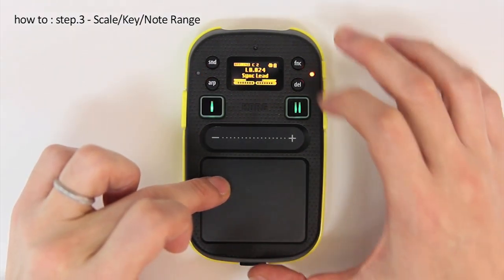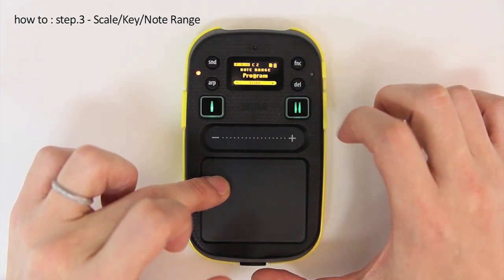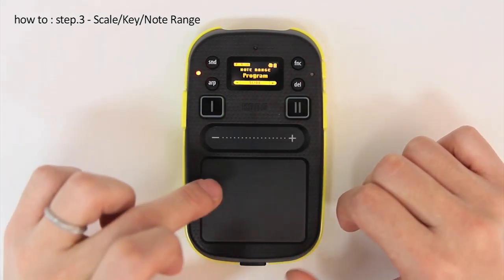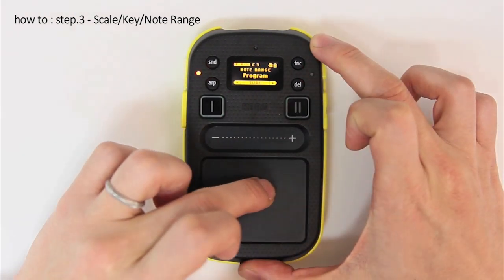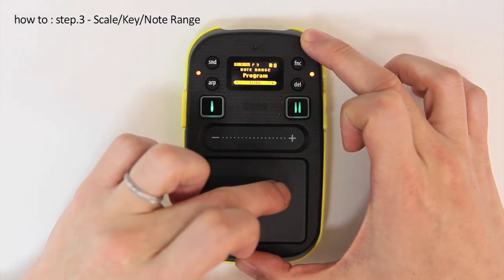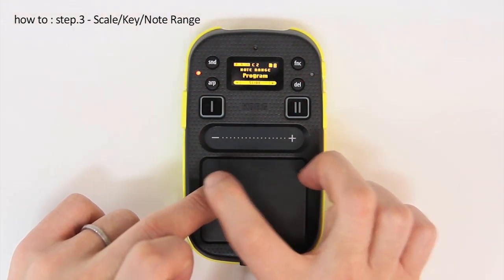I'm going to change the note range so that the performance will have more dynamics. Let's stop playback. On the Kaossilator 2, note range is assigned to each sound program. You can change the range using the X direction, which is horizontal on the touchpad.